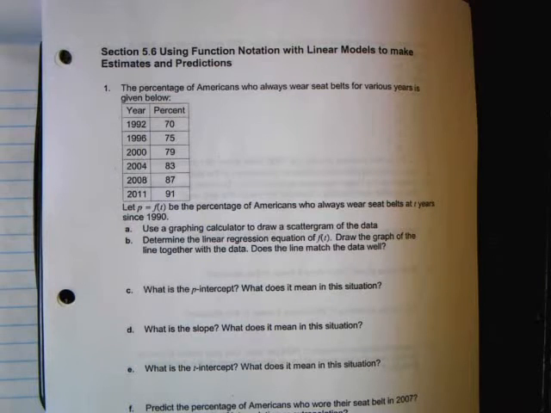All right, so let's see. The data we have says the percentage of Americans who always wear seatbelts for various years is given below. So in 1992, 70% of Americans wore their seatbelt. 2004, for example, 83%. 2011, 91%. Okay, so first it says, let P equal F of T be the percentage of Americans who always wear seatbelts at T years since 1990. Part A, use a graphing calculator to draw a scattergram of the data. So that was the question that we didn't get to the other day about how to use our calculator.